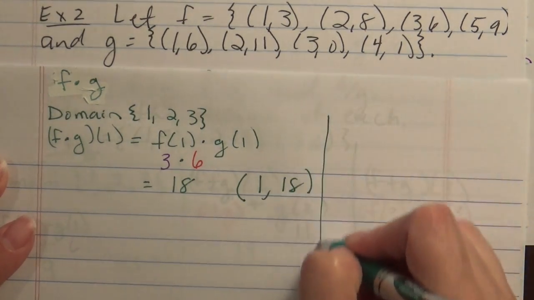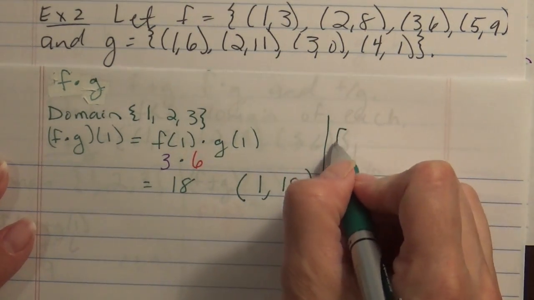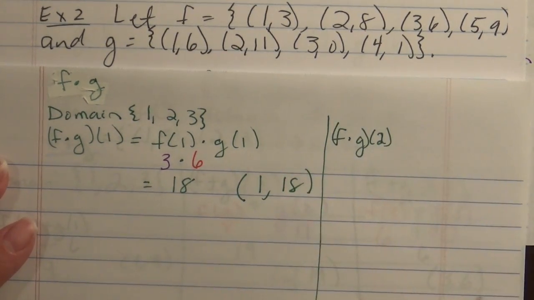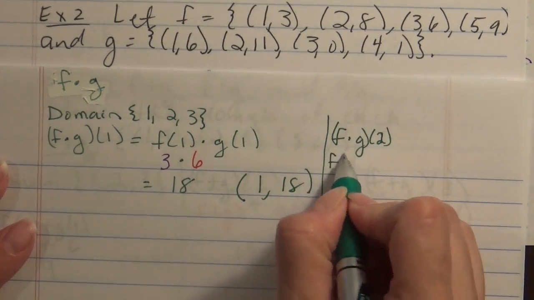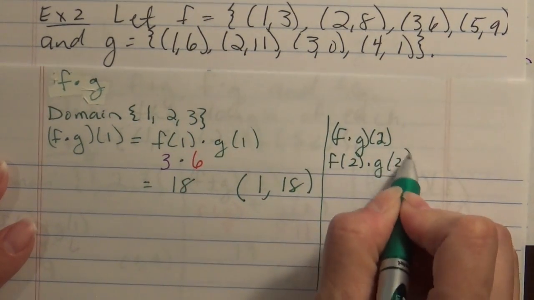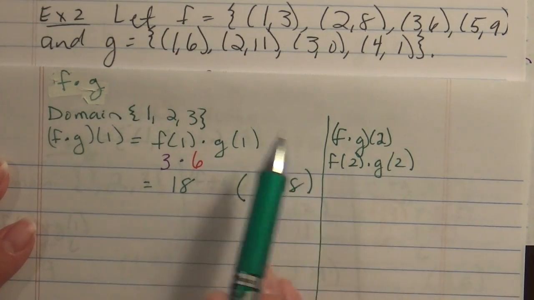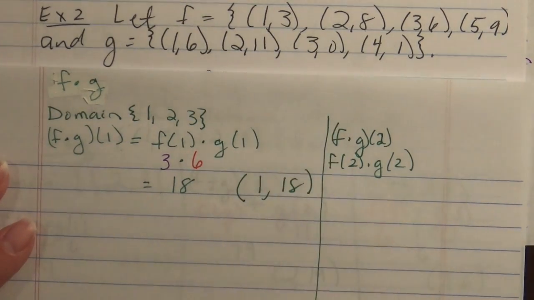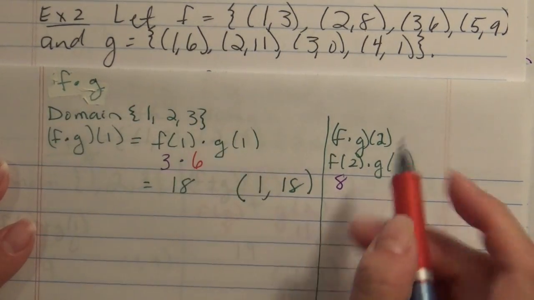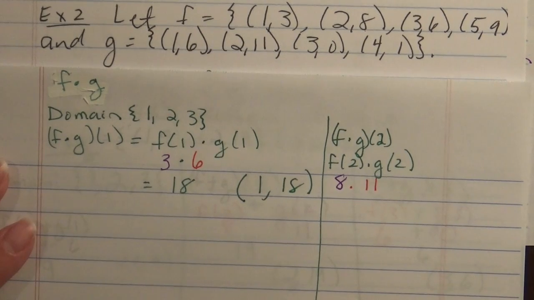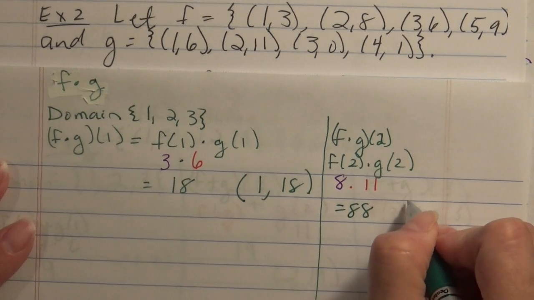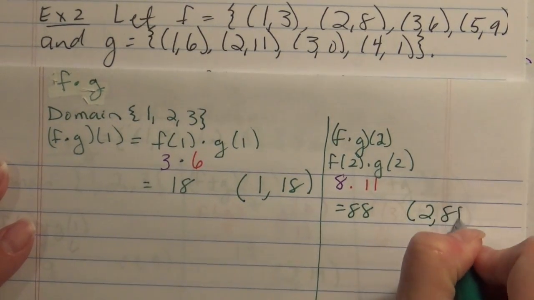Let's do the same thing for x equal 2. We're going to find f times g of 2. So we want f of 2 times g of 2. F of 2, go to your f function, let x equal 2, we already found that to be 8. G of 2, we already found to be 11. Multiply those together, and we get 88. And we have the ordered pair (2, 88).